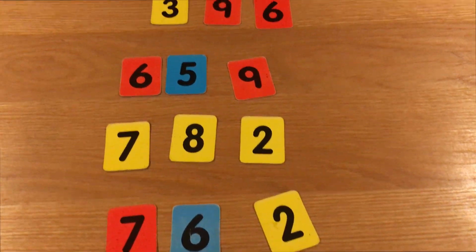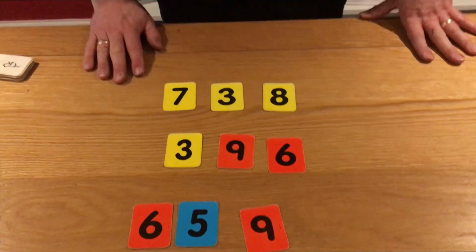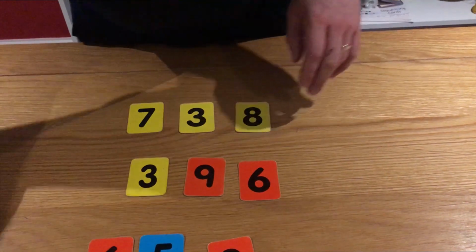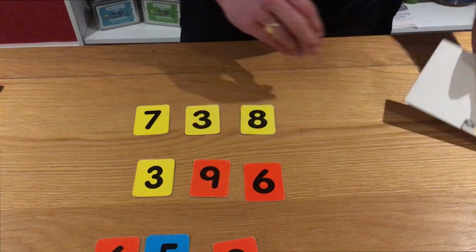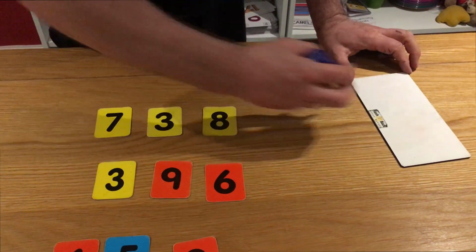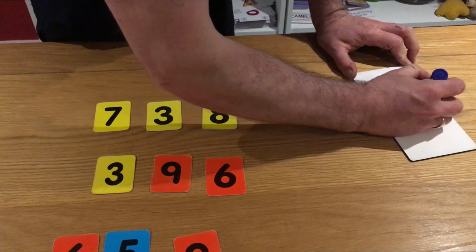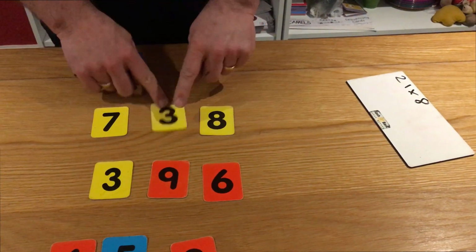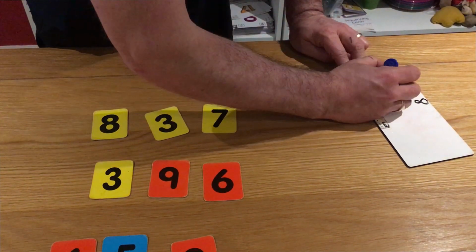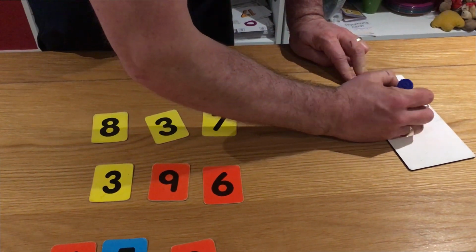These ones, even at year 5, are getting a little bit more complicated. So what I'm going to do with these, I'm going to write down the 3 different options for each. I'm going to take a little mini whiteboard, I'm going to write down the 3 options. 7 times 3 times 8 will give me 21 times 8. I'm going to swap round now, I'm going to make it 8 times 3 times 7, which will be 24 times 7.